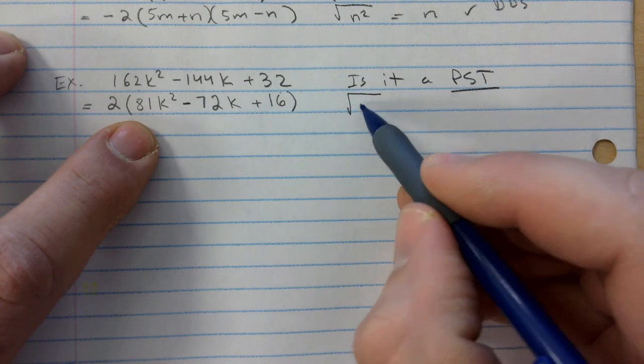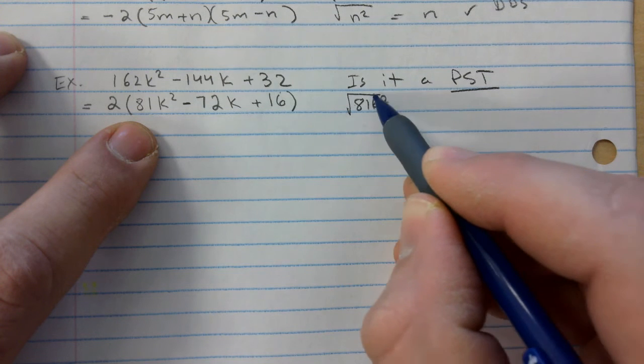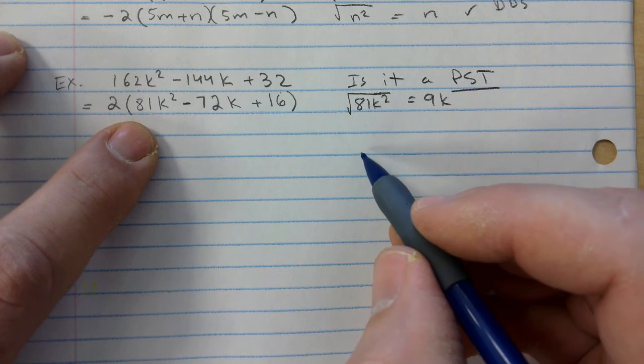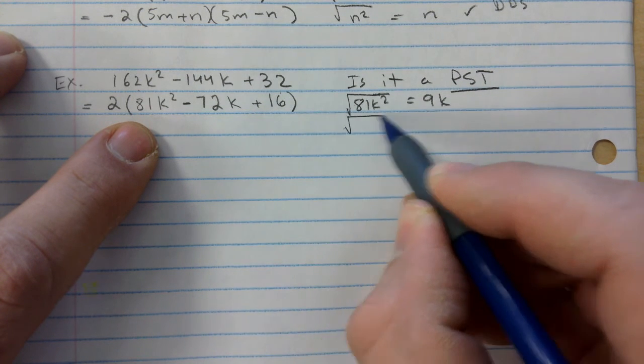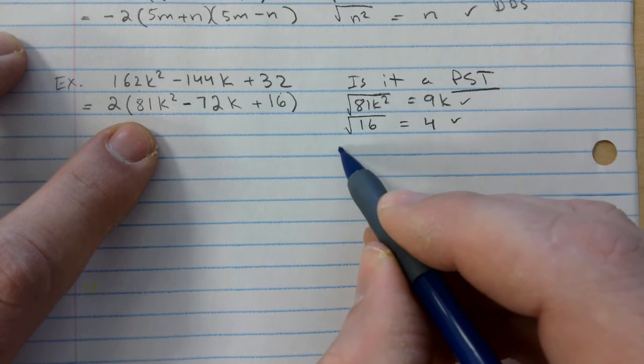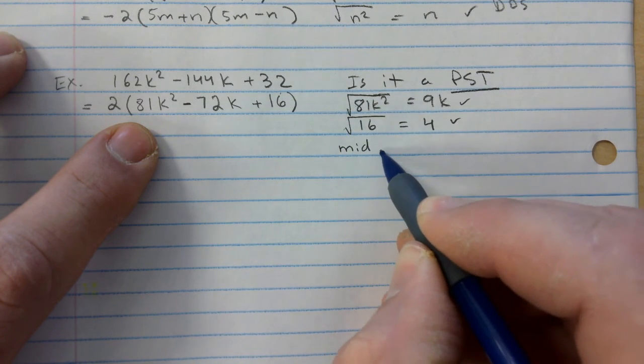So it's 81k squared. The square root of 81k squared is going to be 9k, right? And then I take the square root of 16, and that is 4. So this passes the test. One last test now, the middle term.